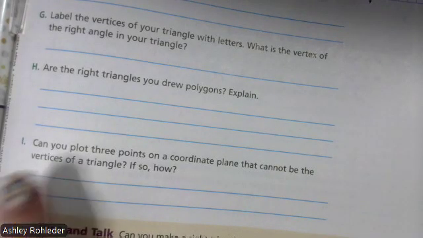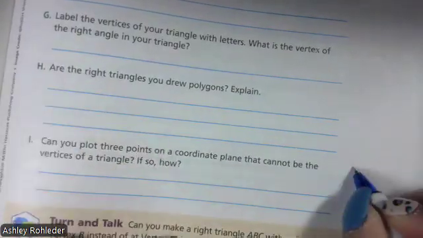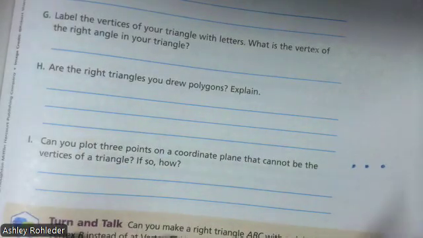Or would they always be a triangle? Yes or no? Because what if I plotted like this? Would that make a triangle? No, right? Okay, turn the page.